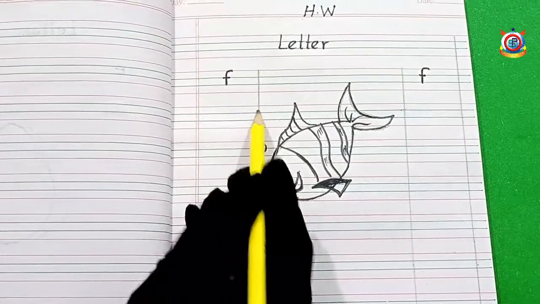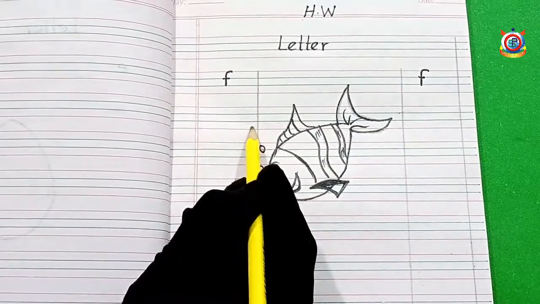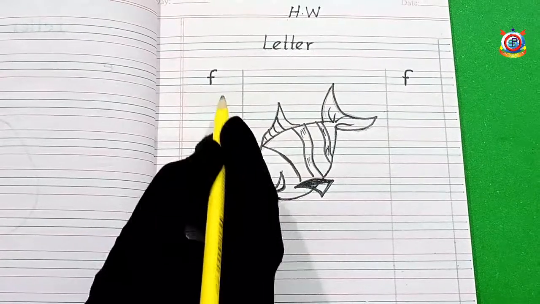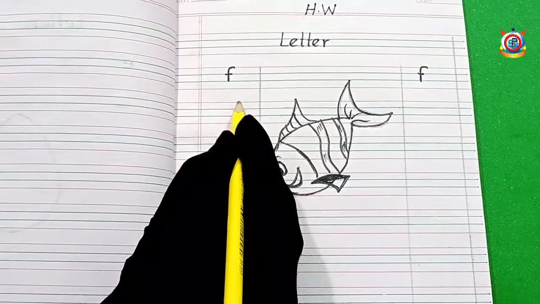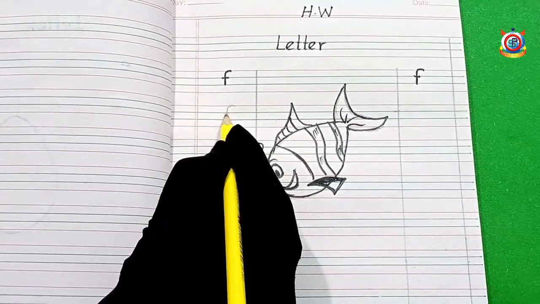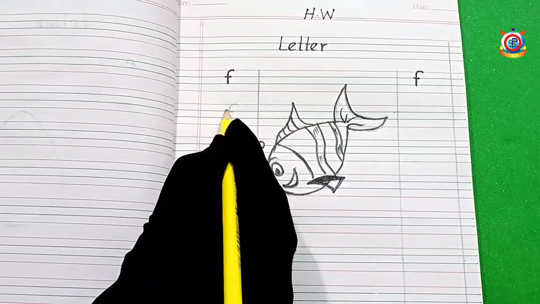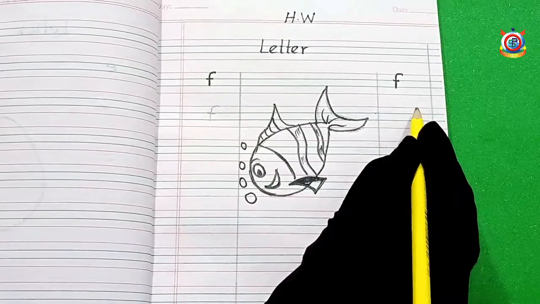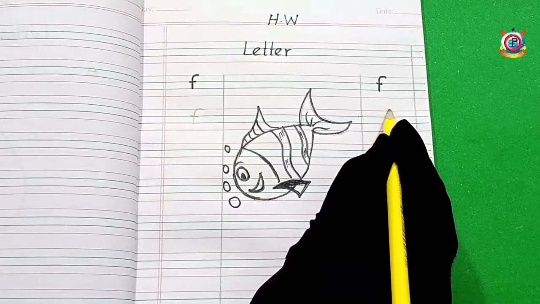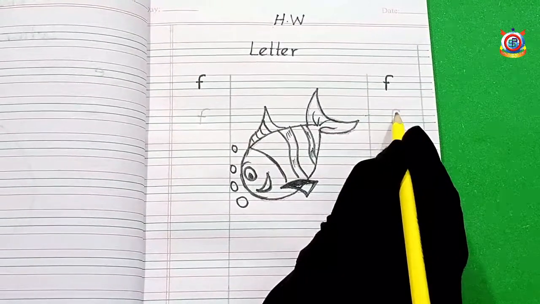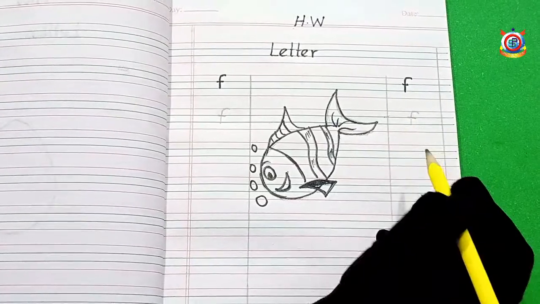1, 2, 3 and 4. We will write F in upper 3 lines. Round all the way down and across.